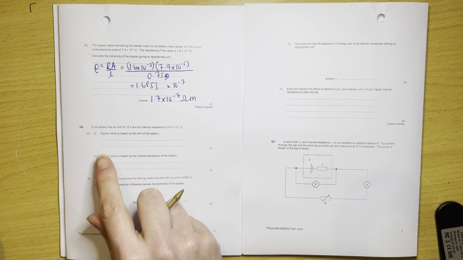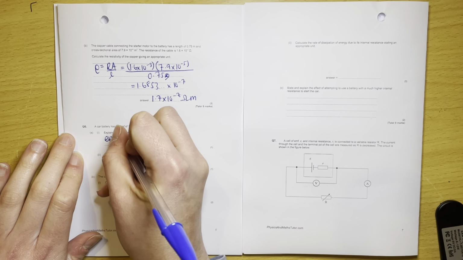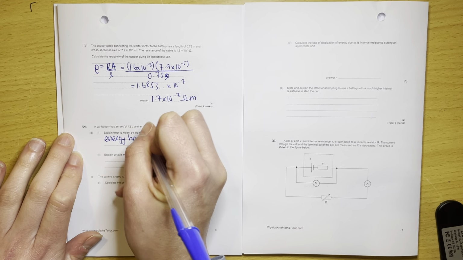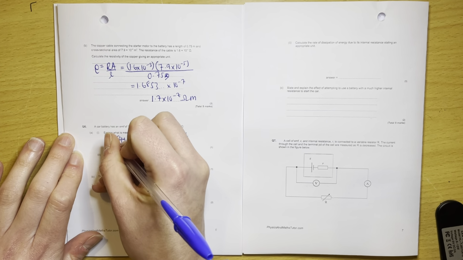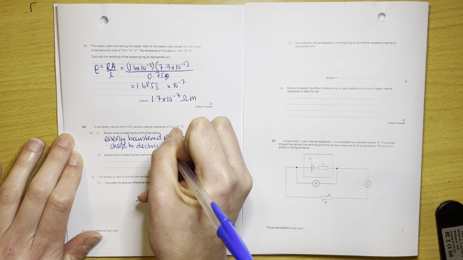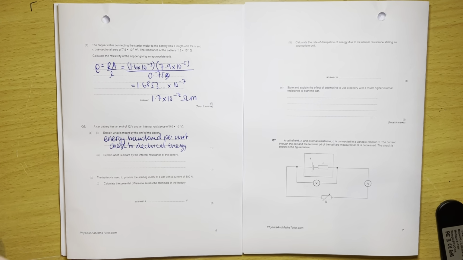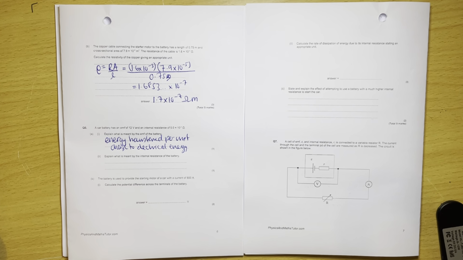Okie doke, so here explain what is meant by the EMF of the battery. It's the energy transferred per unit charge to electrical energy. This time they also let you say it's the PD when there's no current, but that is a description more than a definition.